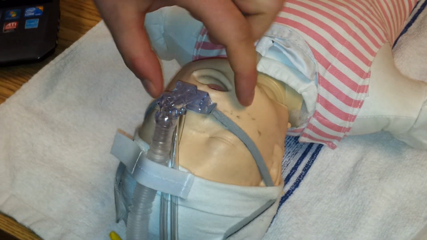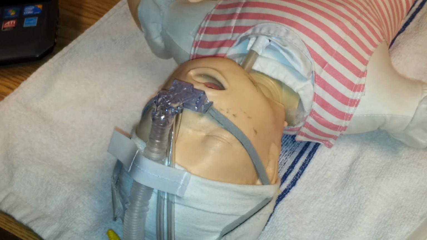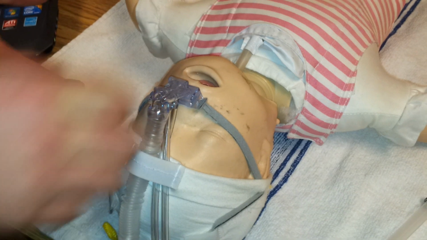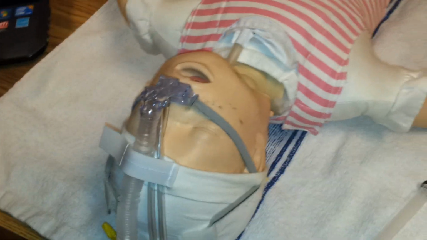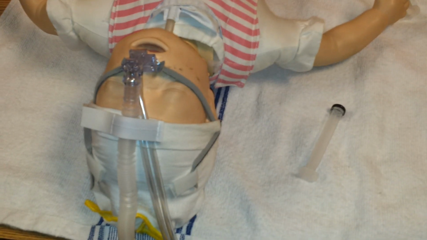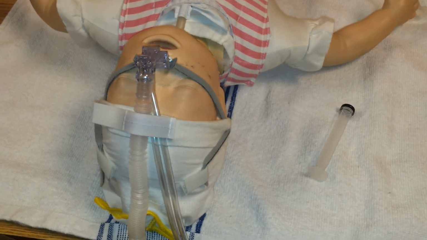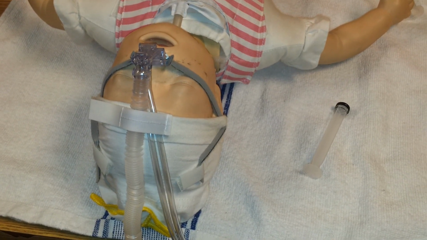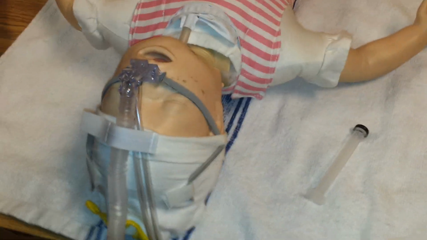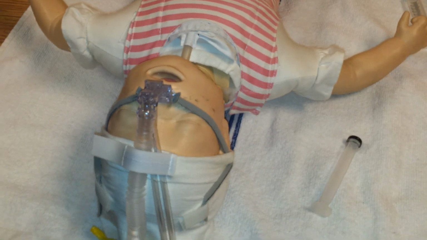And babies are nose breathers, so they're going to get distressed very easily if the prongs are blocked. So you check that. It can also be caused by pneumothorax, cardiac tamponade, or hypovolemia, but the biggest one is blocked prongs.